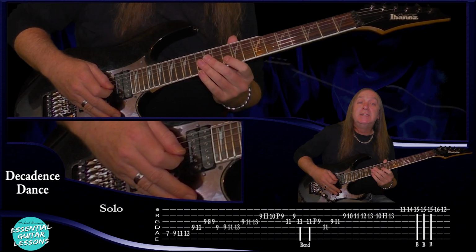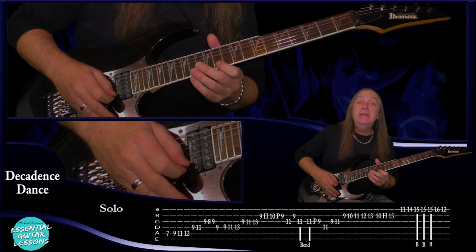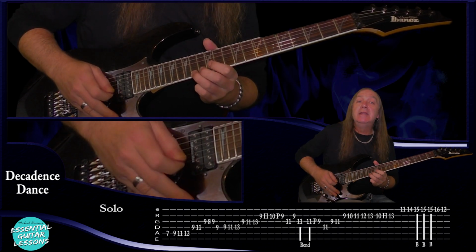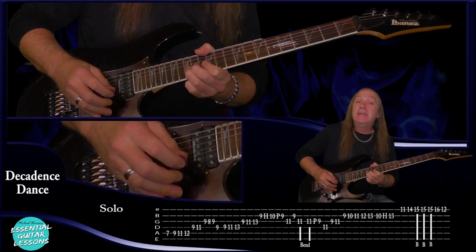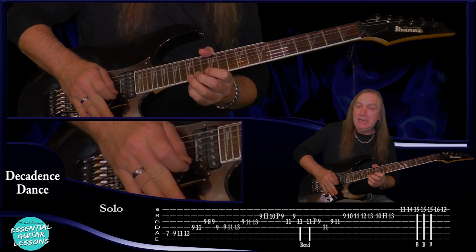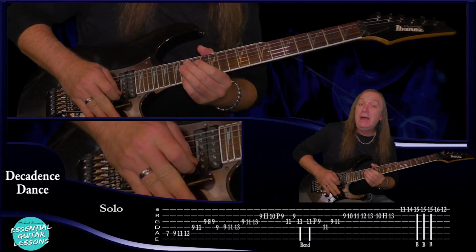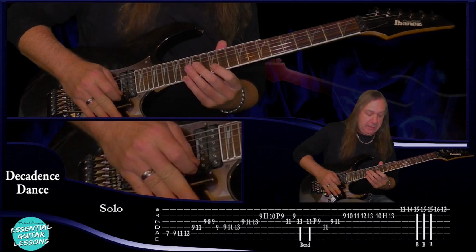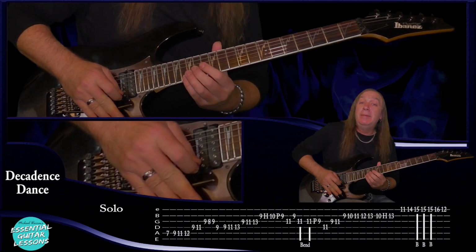Then from there we're doing 10 hammer onto 13 on the B, 11 on the E, 14 on the E, then we're going to do a bend on 15 on the E, then do it again, then this third time do it with the bar starting and let it come out, then 16 with the bar on the E string, and then 12 with the bar on the E string, so we're coming in and letting it come out.